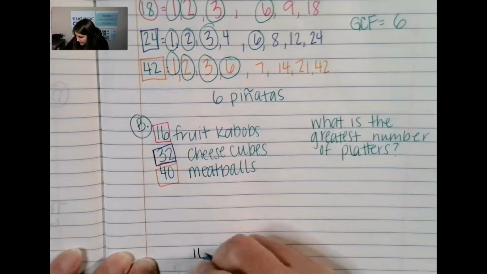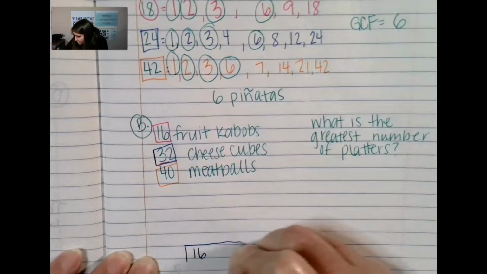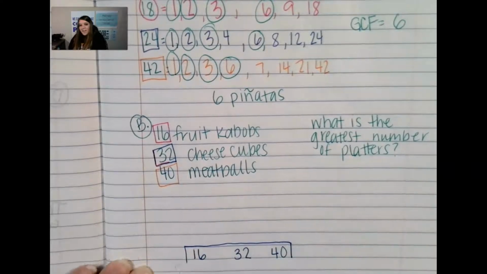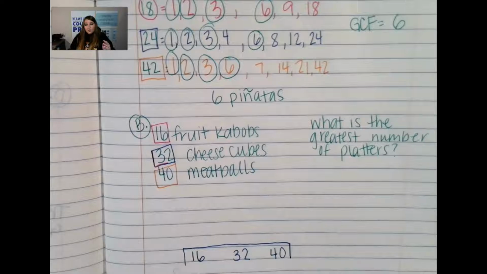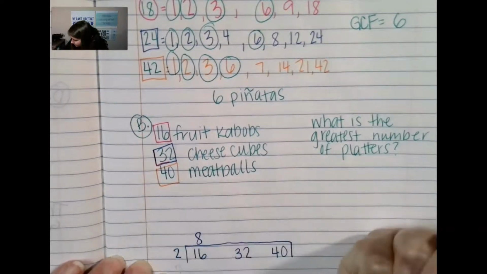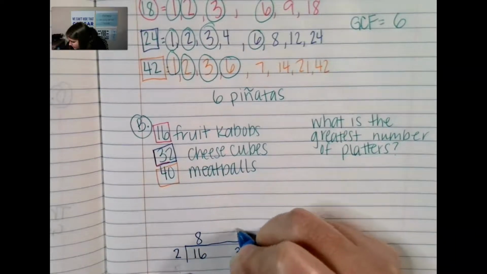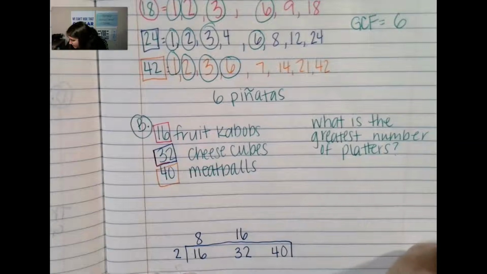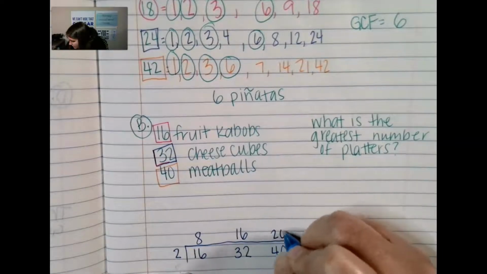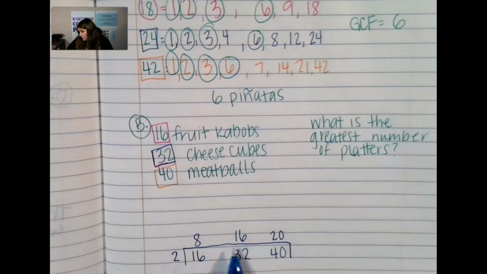We have 16, 32, and 40. This is a really wide ladder. Okay, I know I can pull a 2 out of each of these because I'm a mathematician and I can pull 2s out of numbers. That's right. So this 2 is going to become 2 times 8 and 2 times 16 and 2 times 20.